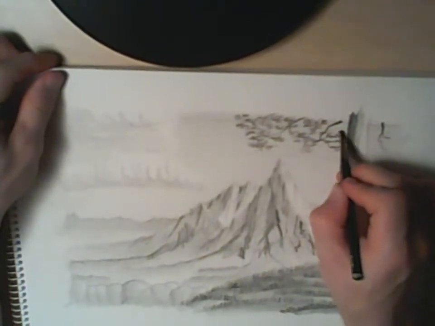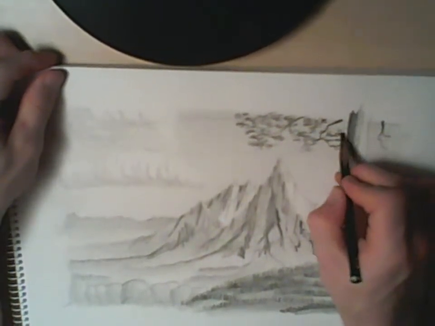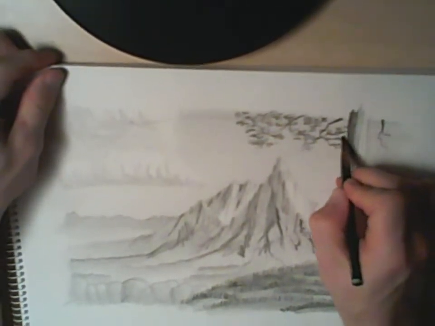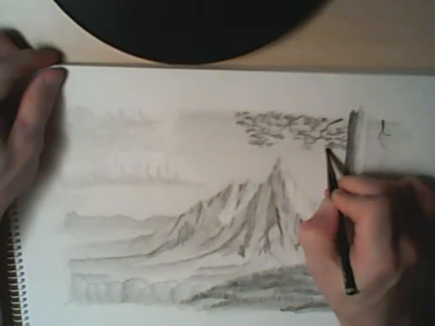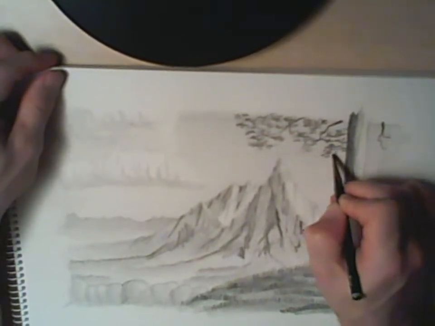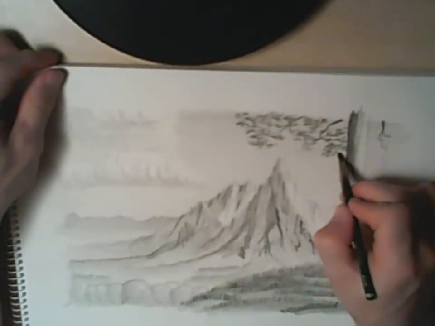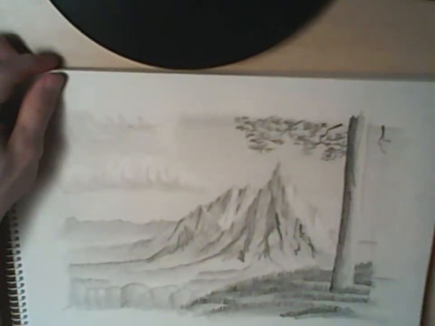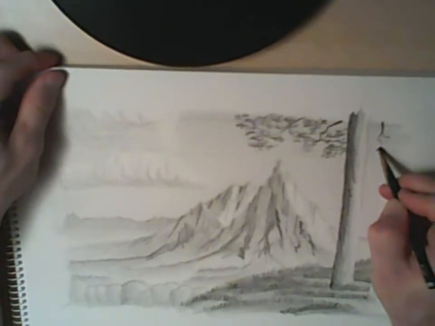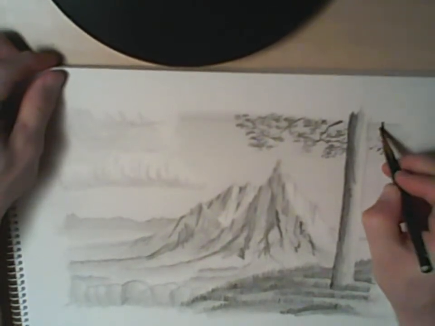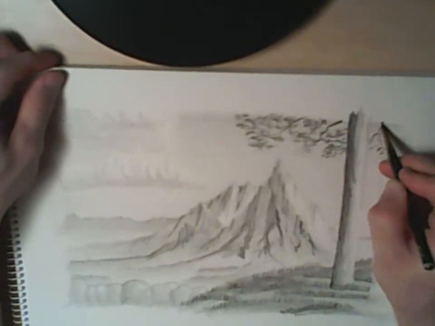Maybe this branch right here pokes out because there are not a lot of leaves that are between us and the branch, so we make it stick out. And then to the other side right here, we're gonna have some leaves as well, maybe another branch right there.